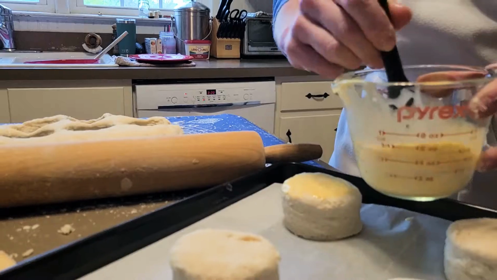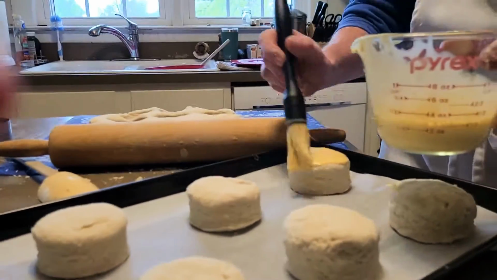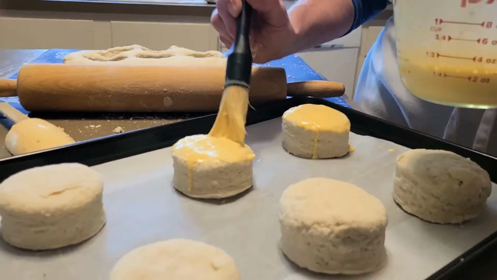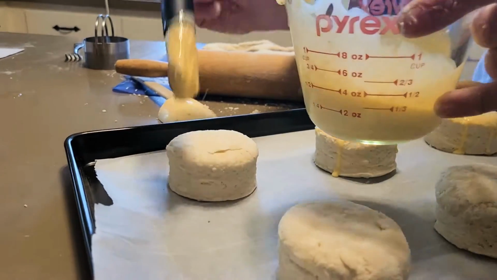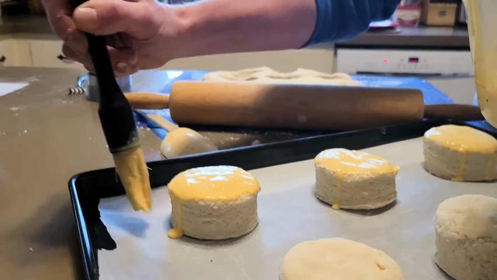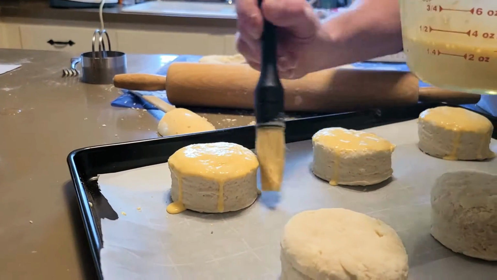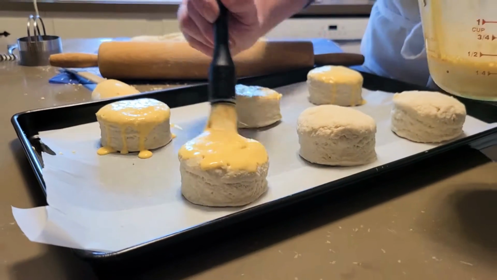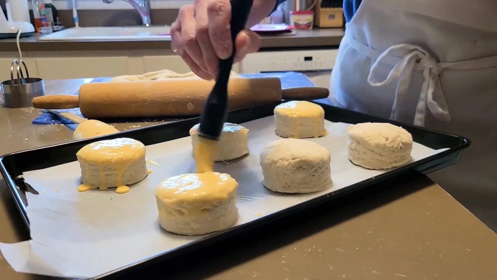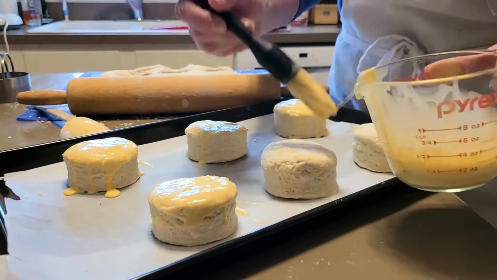And we're just going to lightly coat the biscuits with this mixture. It looks like a paintbrush. It does. So if you don't have one of these at home, you could just take a spoon and spoon a little bit of this around the biscuits and kind of brush it on there with a paper towel or something else that you have in the kitchen, I'm sure.